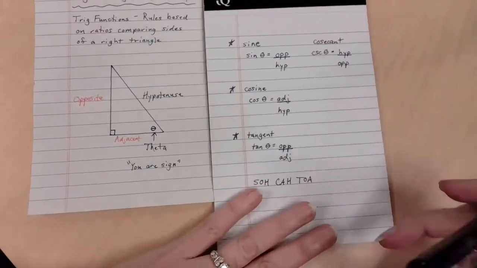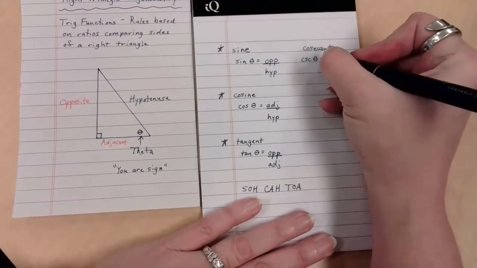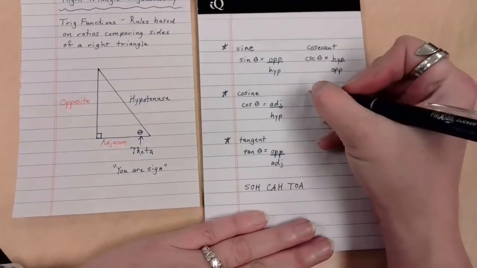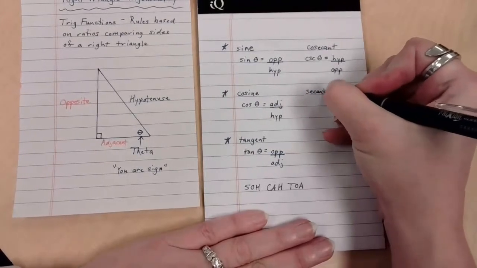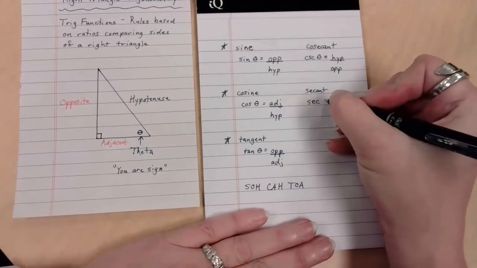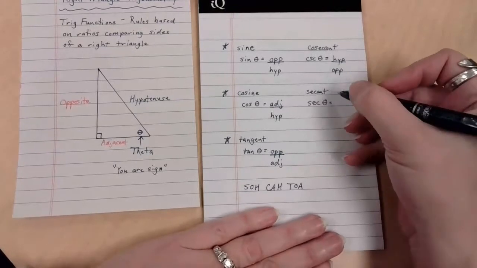There we go. All right, so now we have 4. And again, each of these other 2 originals also has a reciprocal. What is cosine's reciprocal? It is secant, the only blind trig function that we have. Abbreviated SEC, again, the secant of theta equals, and we're just going to flip this over because it is the reciprocal.